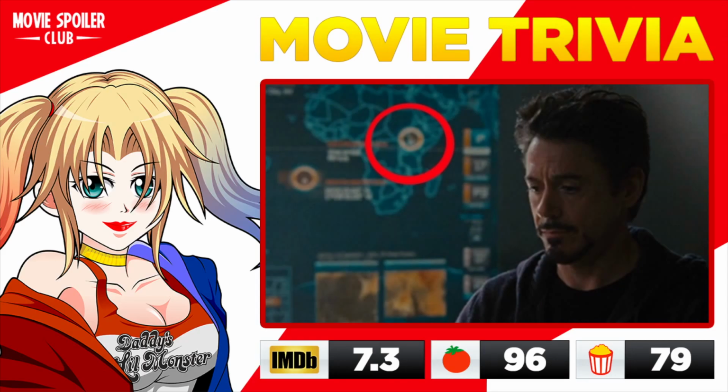Movie trivia. Do you know that Wakanda was seen as a location on a SHIELD monitor in the Iron Man 2 movie? The location of Wakanda on the map shown in this film is west of Ethiopia, in the same place as southern Sudan. This movie gets a rating of 7.3 from IMDb, a Tomatometer rating of 96 and an audience score of 79 from Rotten Tomatoes.